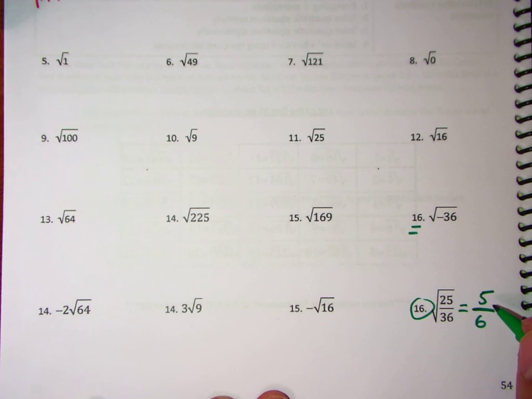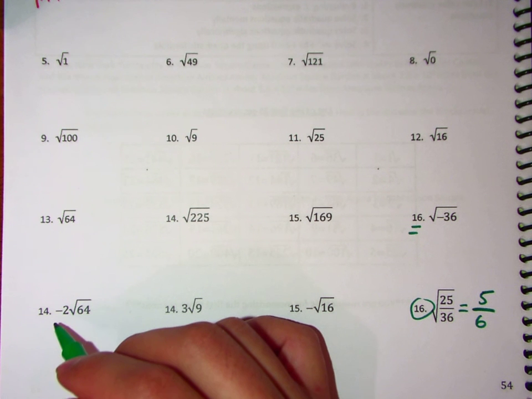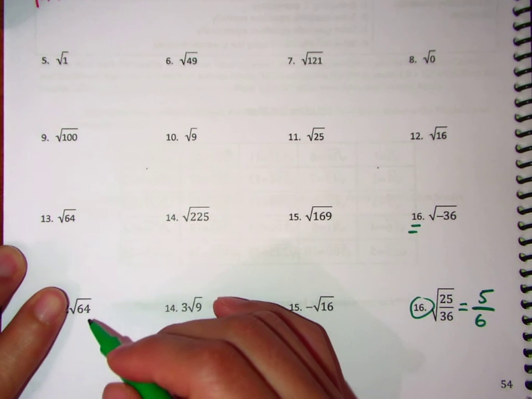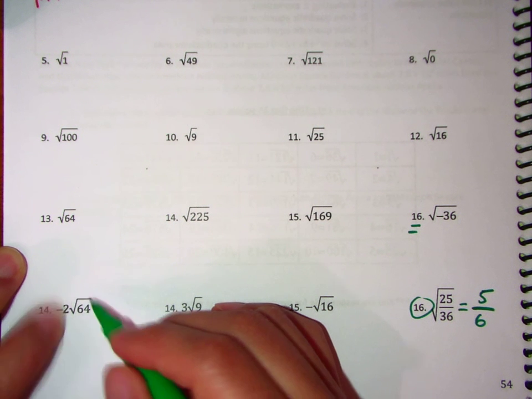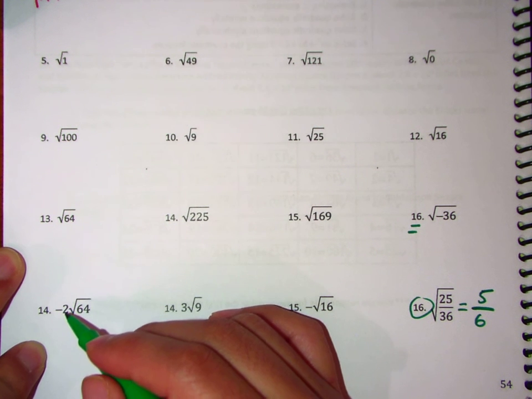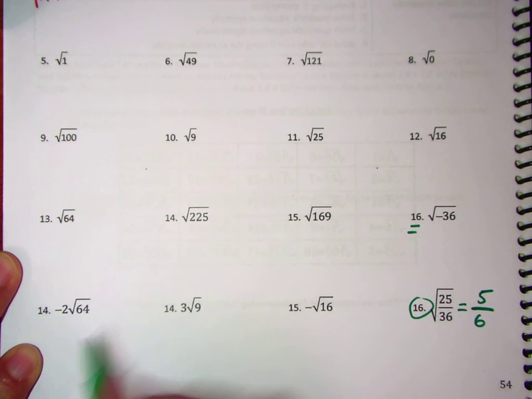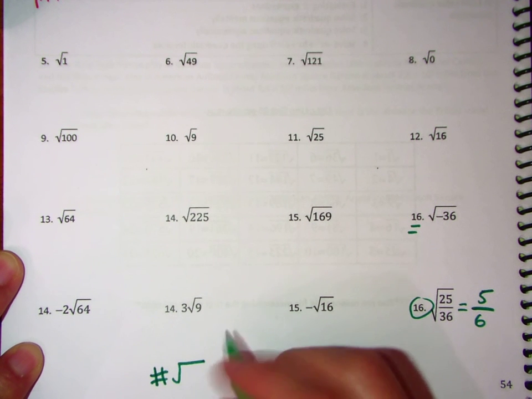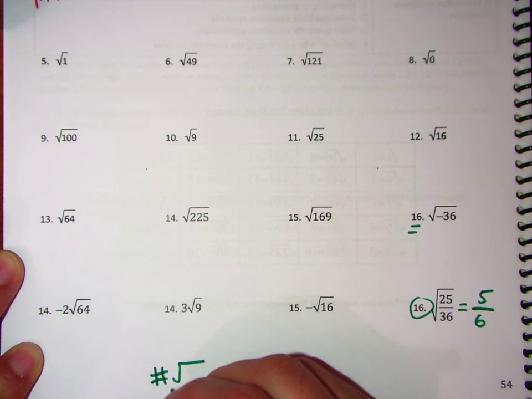Okay? Now when there's negatives involved, you can kind of do things one at a time. Like for example here, I would suggest figuring this part out first, and then you multiply with the number in front. Okay, so if you ever see numbers that are together like this, if you have a number and then a radical, when there's no symbol in between, we multiply.